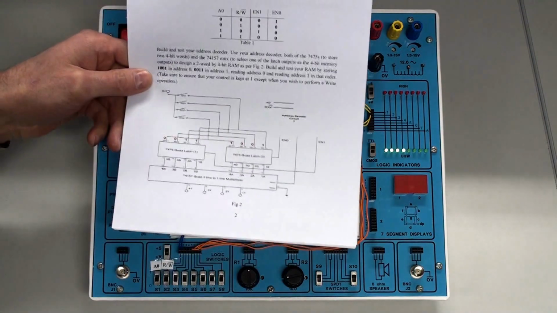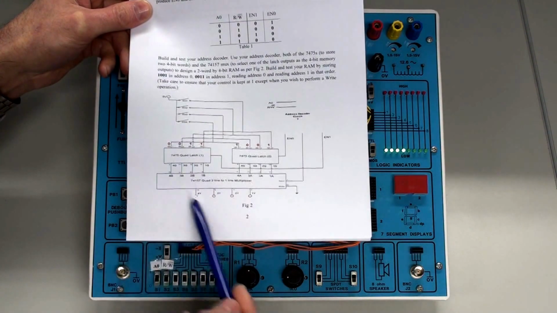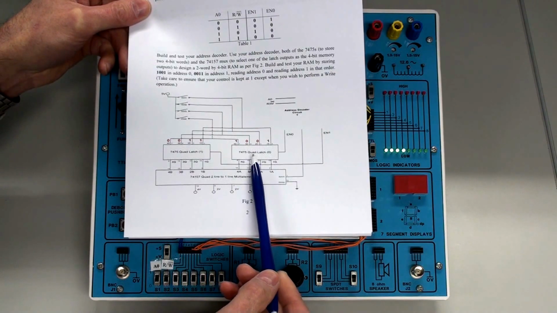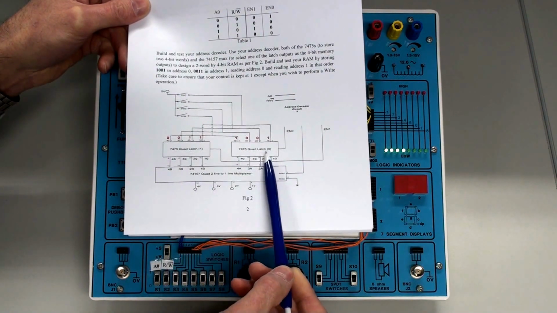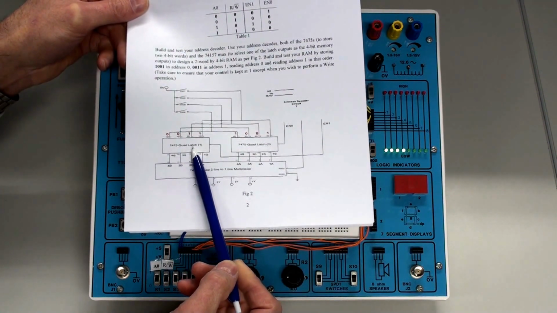Okay, and this is the circuit here, as you can see in this fig 2, and you can see here that we have two 7475 quad latches. We'll call this one latch 0 and this one latch 1.